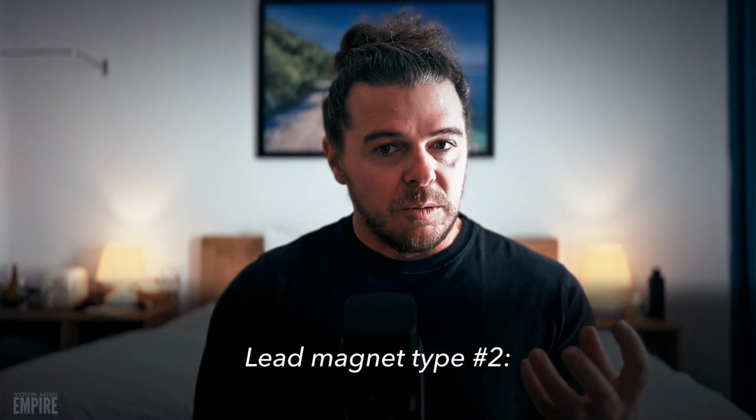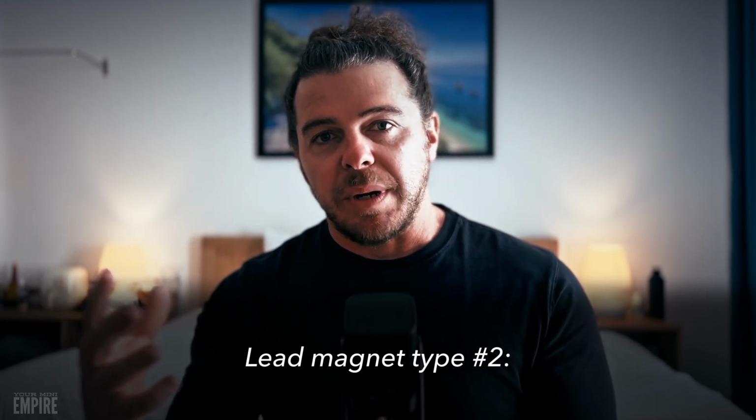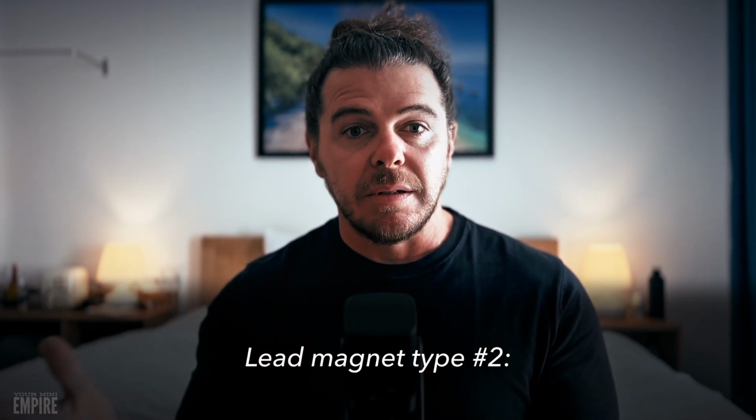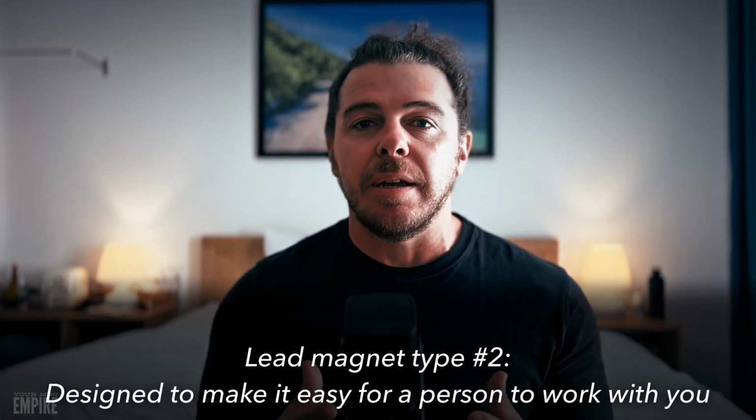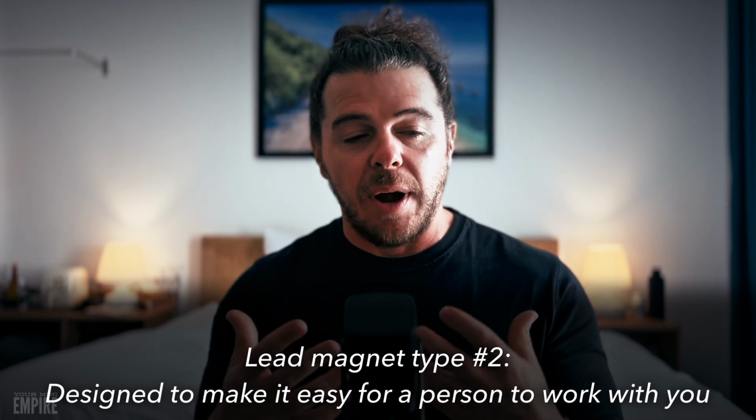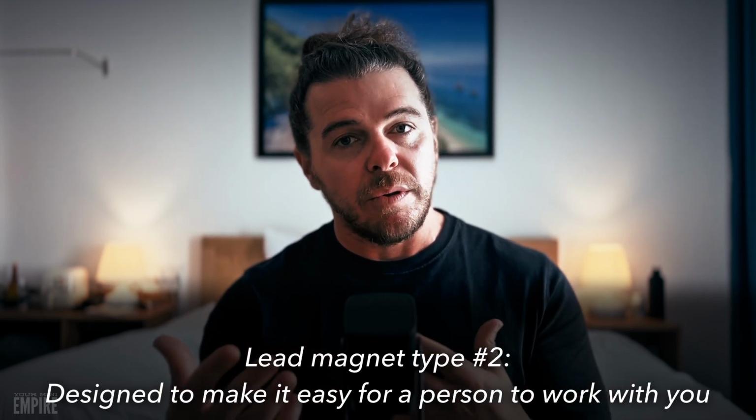Now, lead magnet type 2, these get fewer downloads, but they get more ideal prospects that lead to more ideal clients. So the primary use here is to make it easy for a person to want to work with you. I call these ULMs, unique lead mechanisms. Don't be confused by the name. They're basically a lead magnet on steroids.